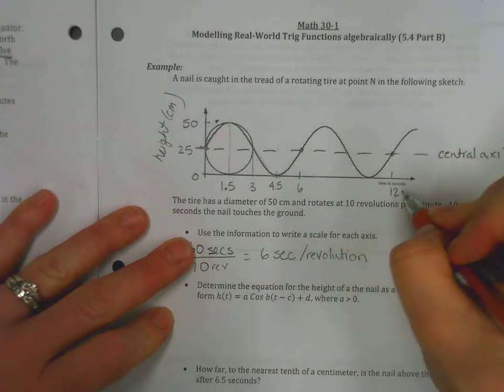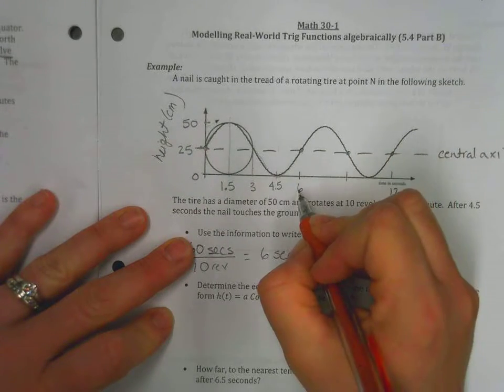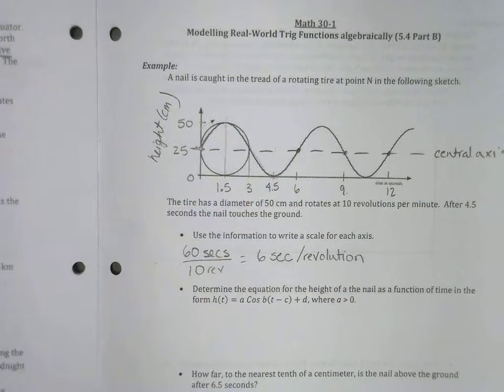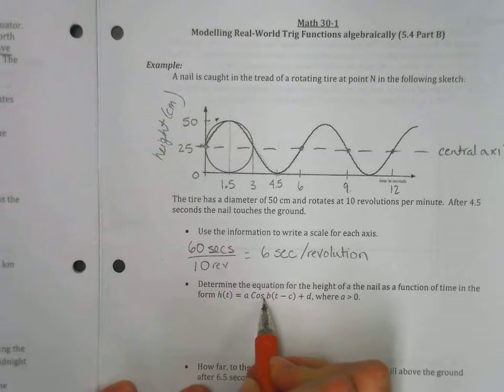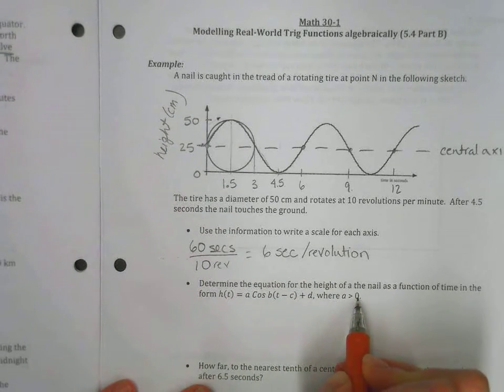It says determine the equation for the height of the nail as a function of time in the form h of t equals a cos of b times t minus c plus d, where a has to be greater than 0. So it's telling us that our a value has to be a positive value. So this means we are not going to have a reflection happening. So we're not going to consider a reflection in our equation.